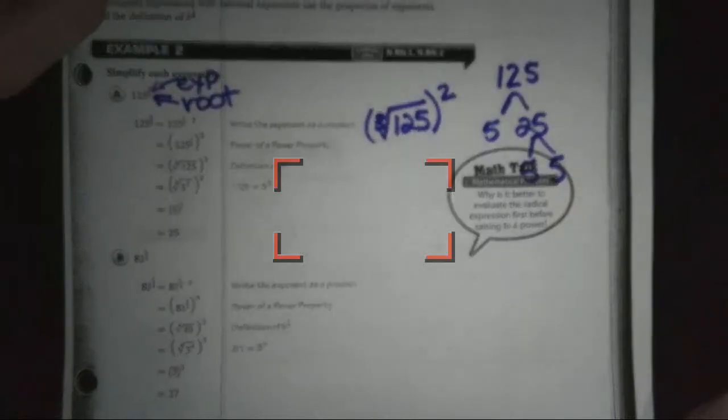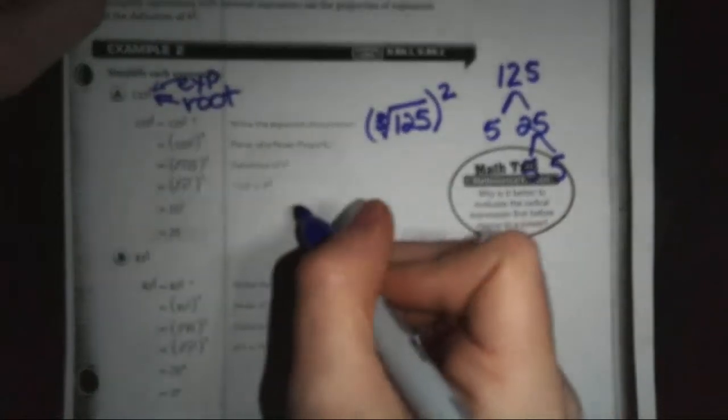They simplify inside their parentheses, so the cubed root of 125, or the cubed root of 5 cubed, is 5, and then they square it. So 125 to the 2/3 power would be 25.